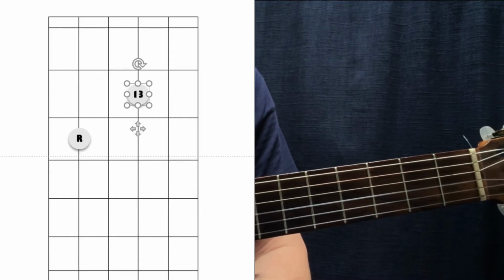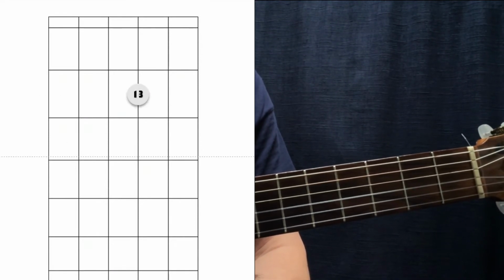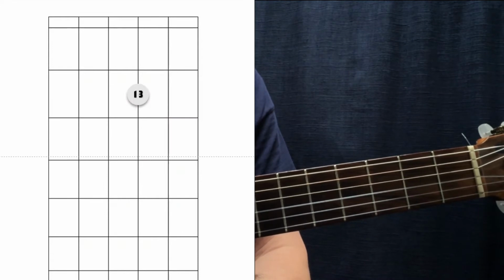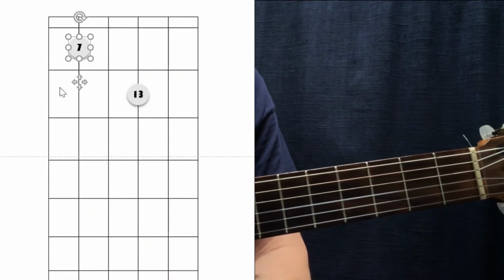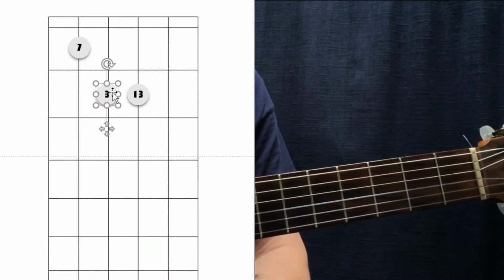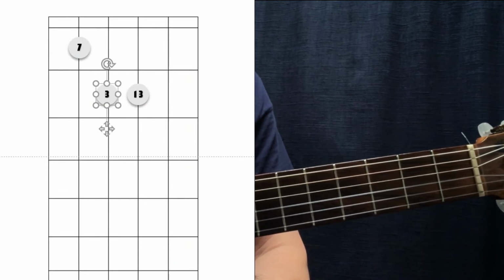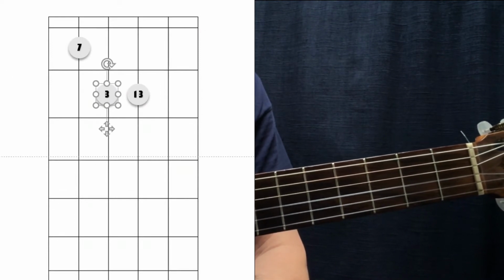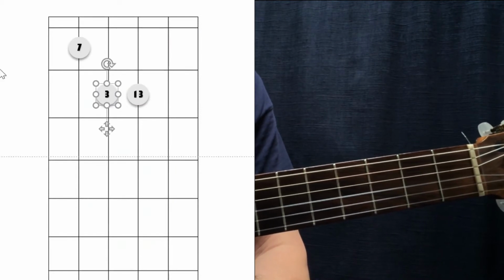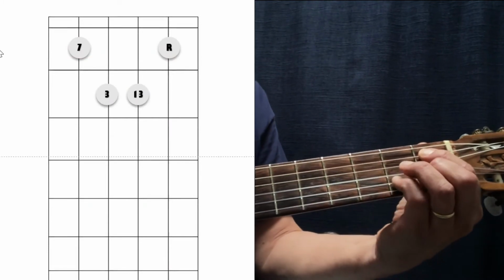I can add a, let me see where I'm going to find the 7th. It's not so easy here. So I'm going to remove this and put the 7th that we saw earlier. I'm going to put this 7 here. I'm going to put a 3rd here. And I'm going to put a root, and I'm going to put a root here. Okay, so it's not a very obvious shape, huh?